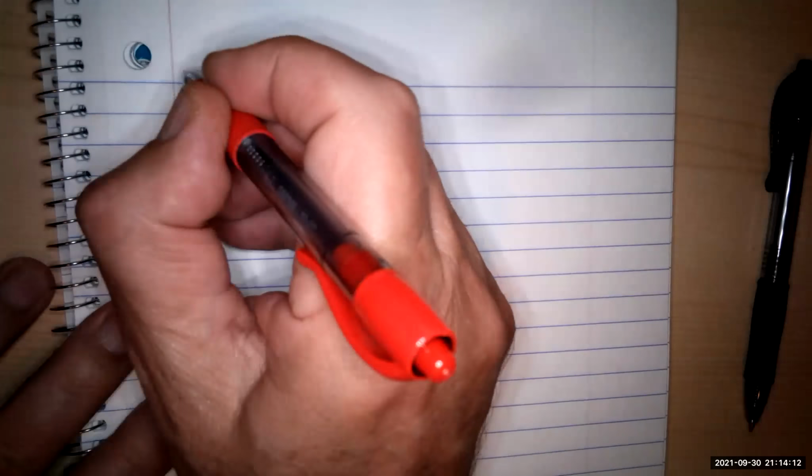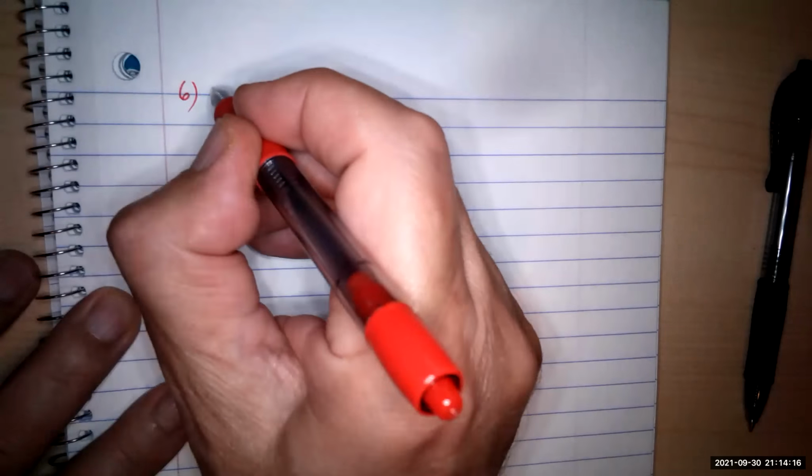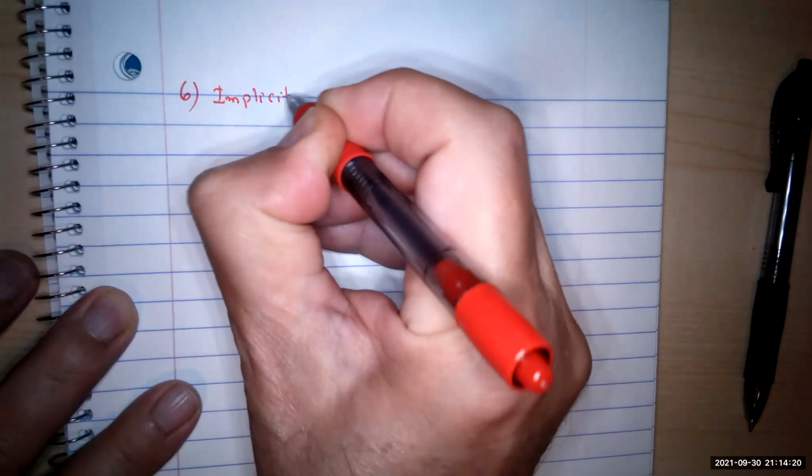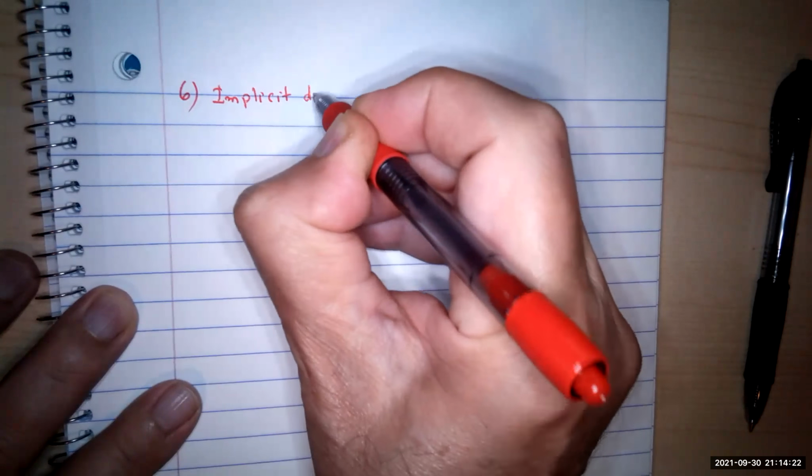So let me explain quickly this number 6. The idea of the implicit differentiation, remember? Implicit differentiation.